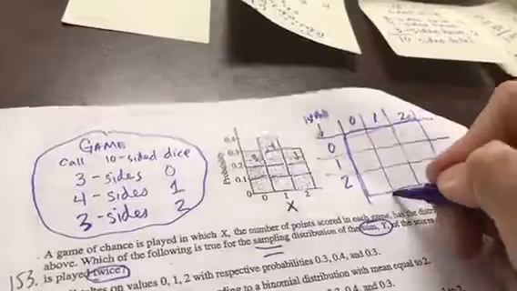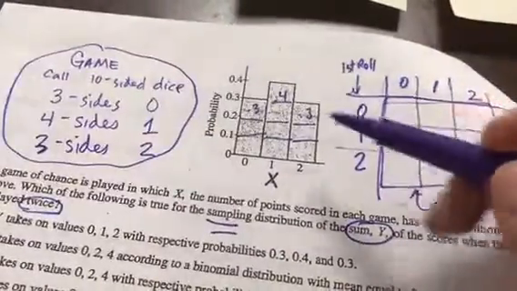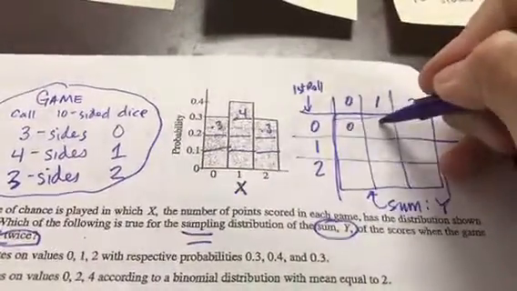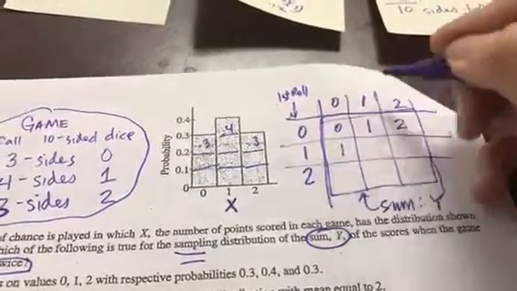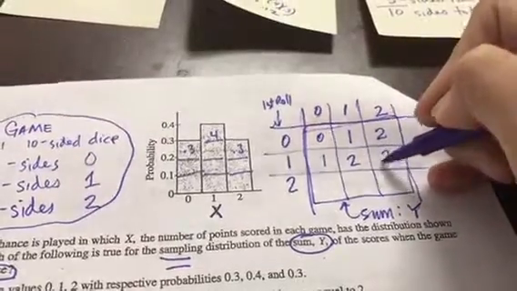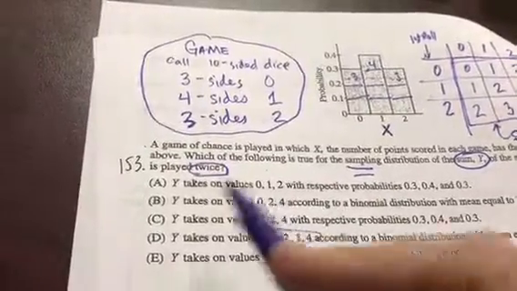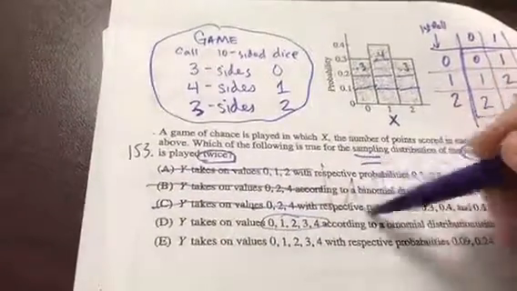So I'm going to use my table to calculate my sum, and again, that sum is equal to Y. Using this as an example, if I rolled a 0 the first game and then a 0 the second, my sum is 0. If I roll a 0 the first and a 1 the second, my sum is 1. So hopefully you get the point. 1 plus 0, 1 plus 1, 1 plus 2. Okay, so my possible outcomes for Y have to span from 0 to 4. And so A, B, and C are definitely out of the contest here.